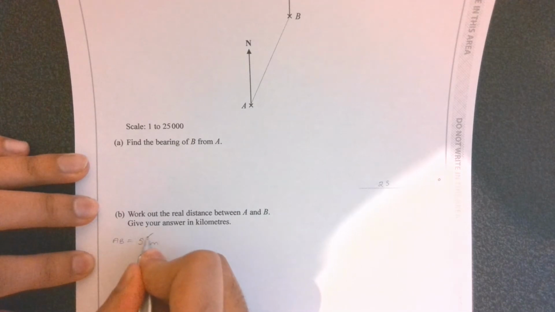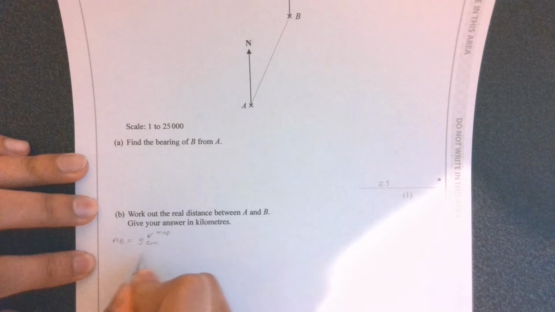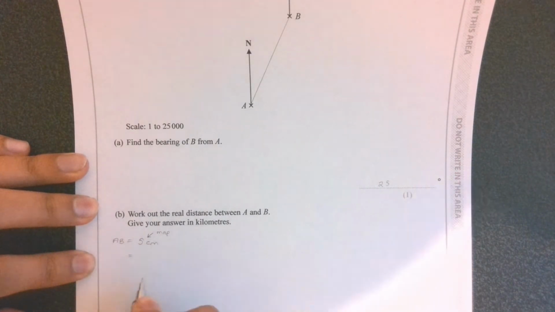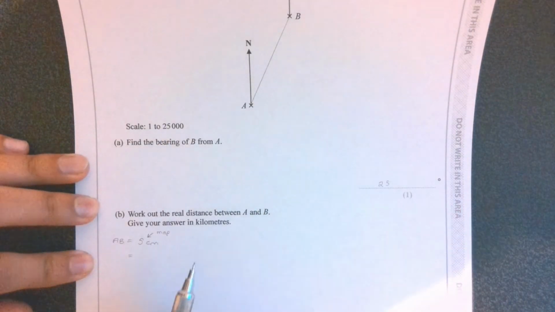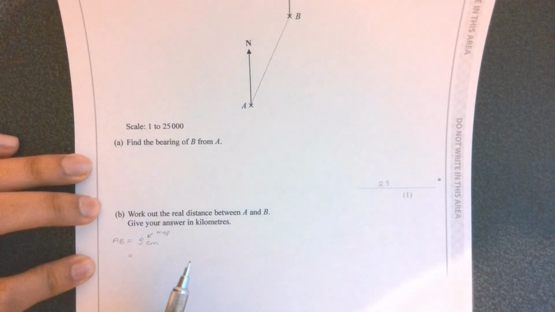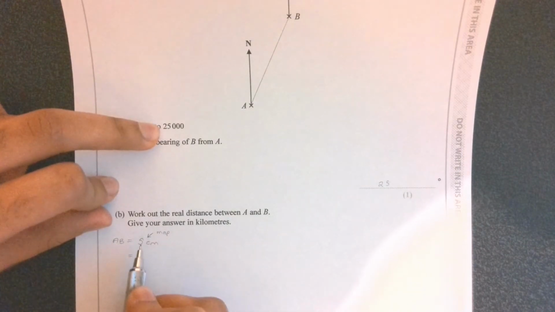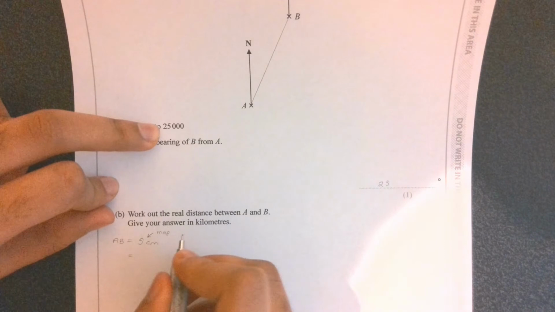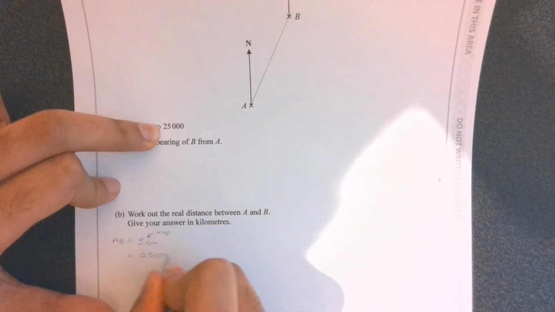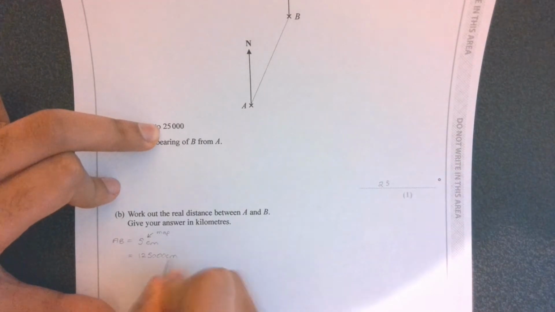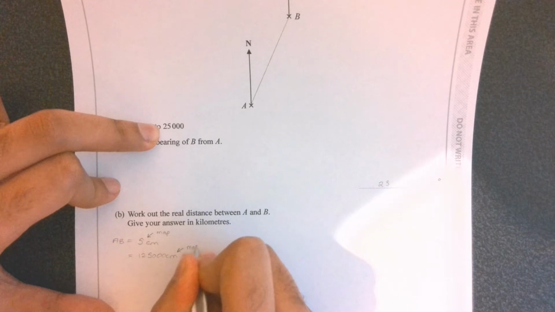So this is with the map, and therefore in real life we use the scale factor here to find out the distance from A to B in real life. So we multiply by 25,000, 25,000 multiplied by 5, you'd find that to be 125,000. So this 125,000 centimeters represents the distance from A to B in real life.